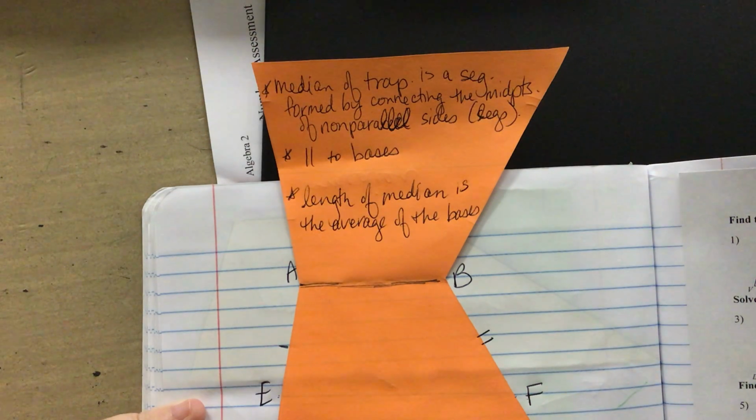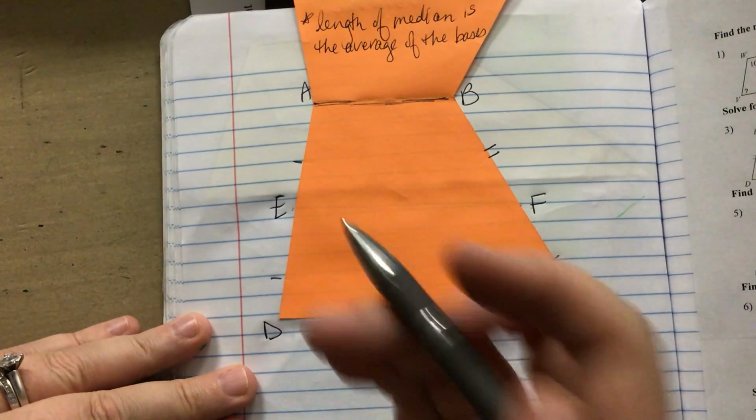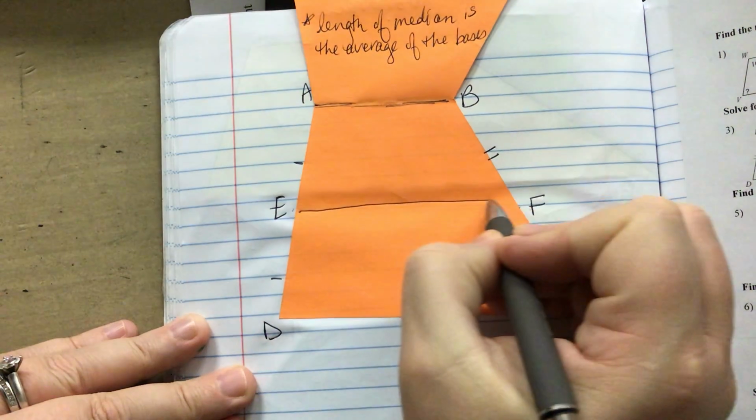Okay. Is there anybody still writing at the top here? Okay, so in the bottom part, let's draw in where we think the median should go right here.